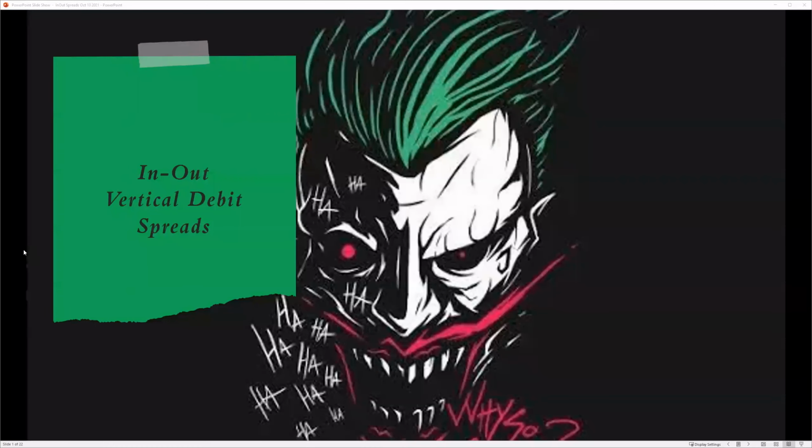relatively low risk. Of course, the returns are not the ones that you're used to seeing during day trading. I mean, 2, 3, 4, 5, 10 baggers, but it's very consistent. The strategy is, as I said, low risk.